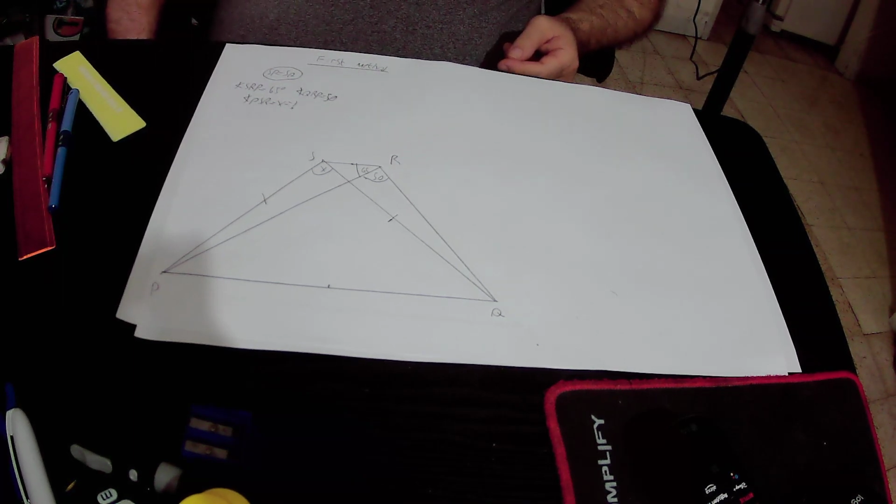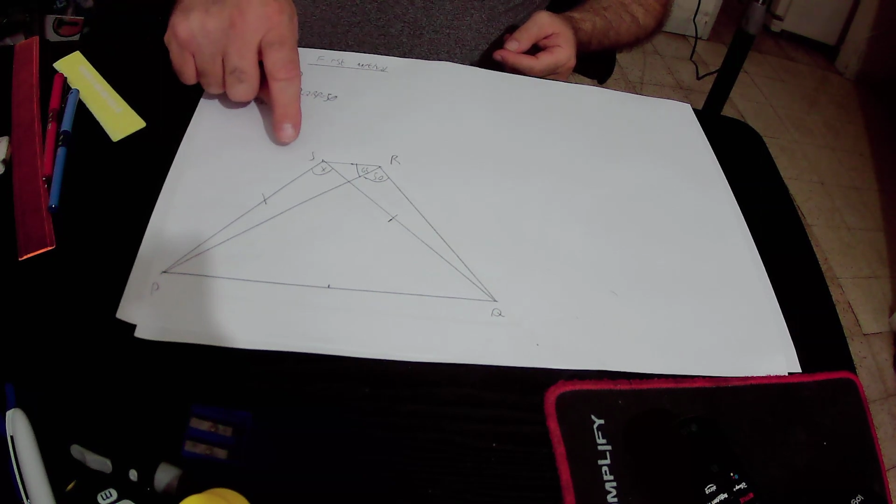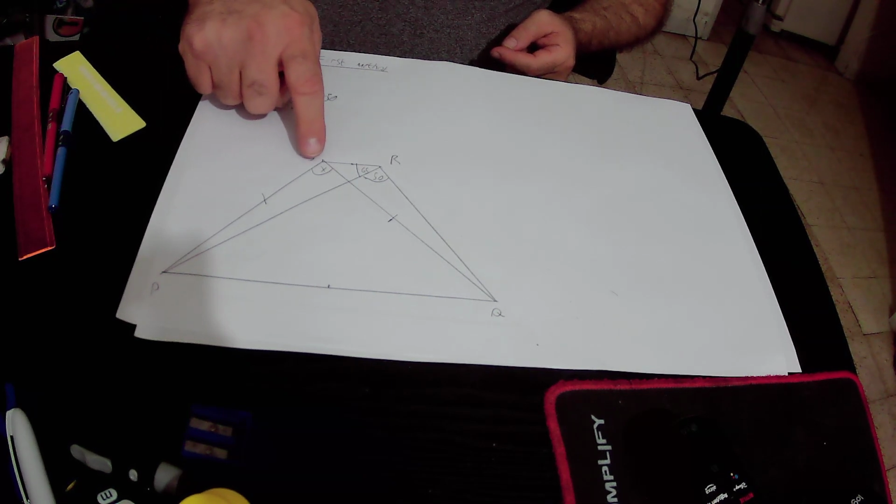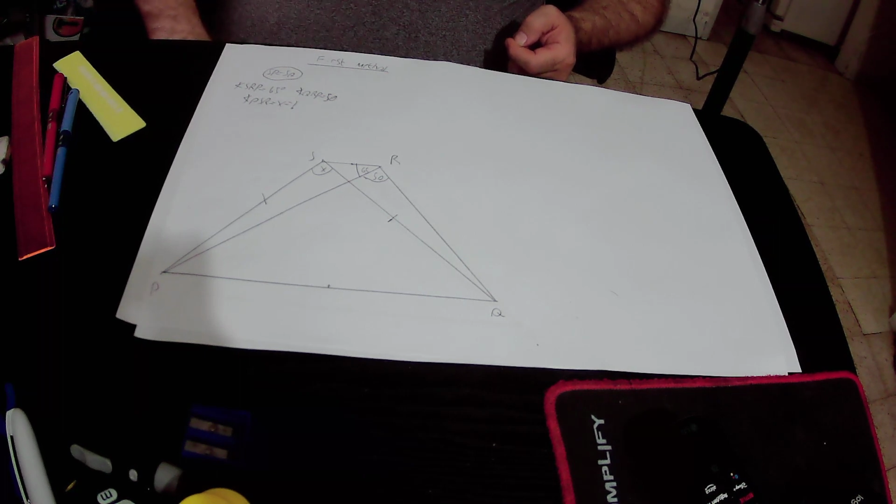And we want to find out the size of angle PSQ that equals x. So we will start with the first method.